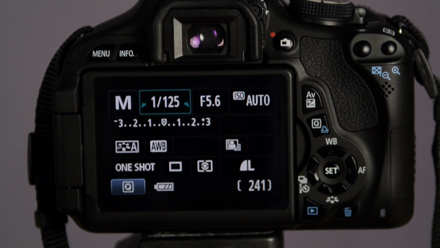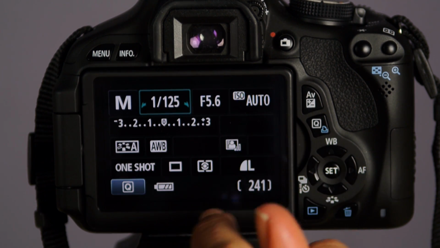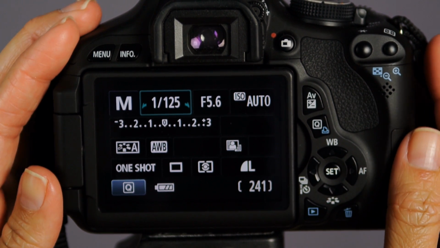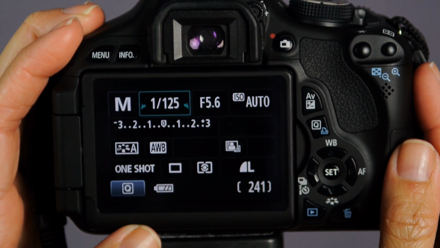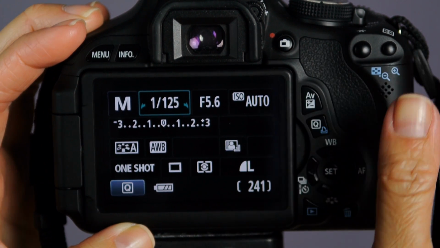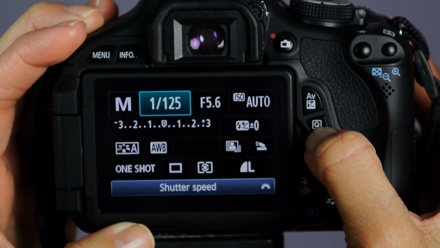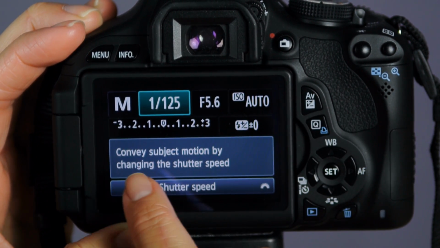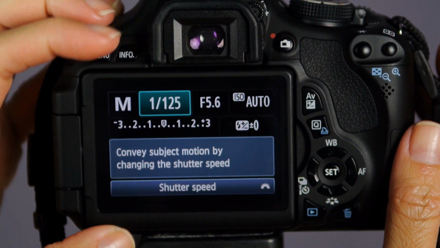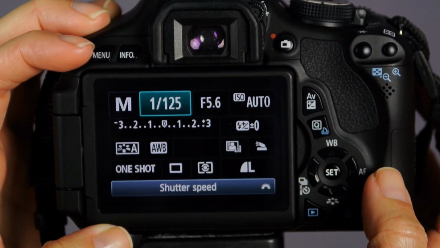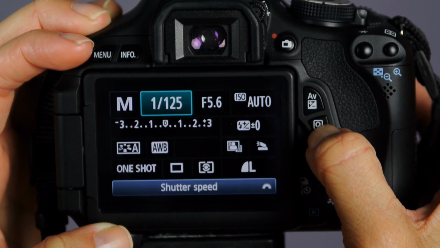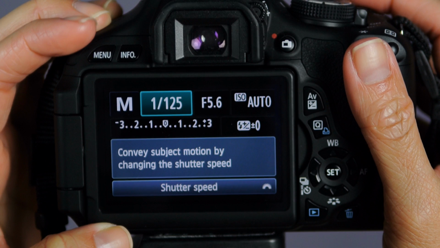Okay, so the first screen you see shows you not all the camera's information, but a bunch of the information on how your camera is set. And the Quick Control button, as you could have guessed, is the one with the Q on it. So when you press the Quick Control button, you'll see there's a little bit of information on this setting that is lit up right here. So it says shutter speed, and it told us a little bit about what shutter speed is. And I'm talking too long, so it went away.